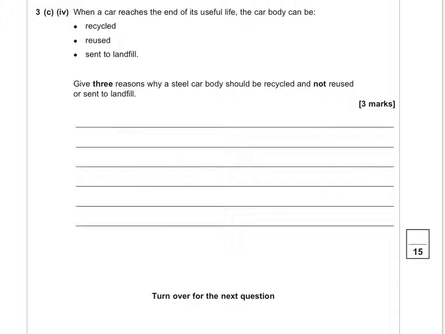Question 3c4. When a car reaches the end of its useful life, the car body can be recycled, reused, or sent to landfill. Give 3 reasons why a steel car body should be recycled and not reused or sent to landfill. Okay, so first mark here is for saying what's good about recycling. And recycling conserves the iron, or conserves the energy, or minimises pollution, or reduces the need to quarry. So any of those points would have got you 1 of the marks for talking about recycling.